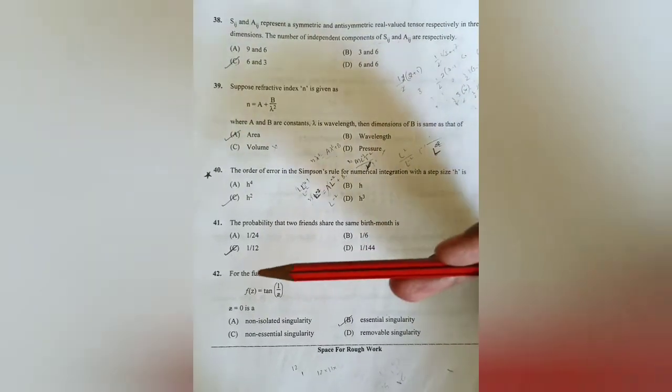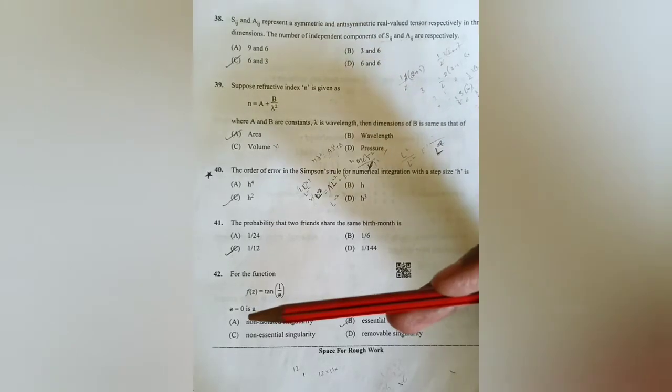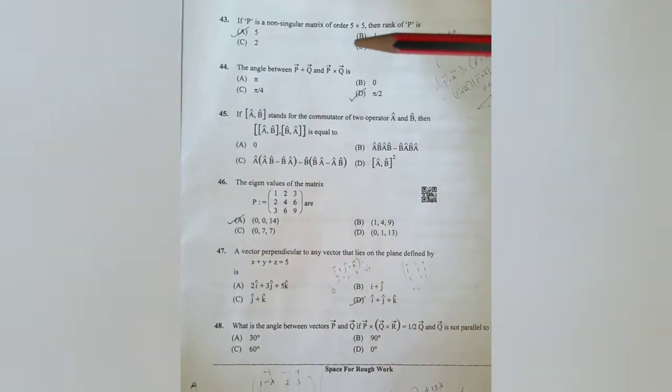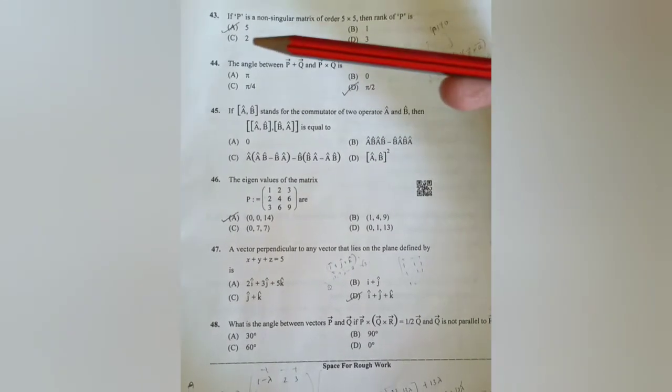Question number 42. For the function f of z is equal to tan 1 by z, z is equal to 0 is a. The right answer is option B, essential singularity. Question number 43. If P is a non-singular matrix of order 5 cross 5, then rank of P is. The right answer is option A, 5.